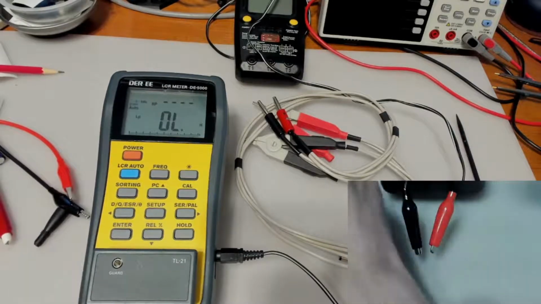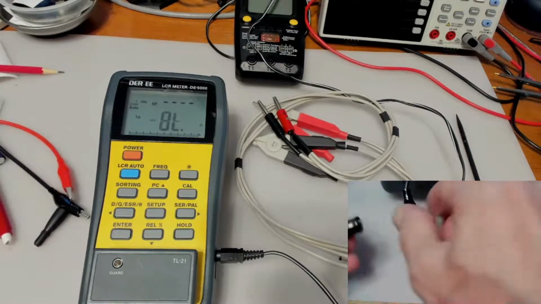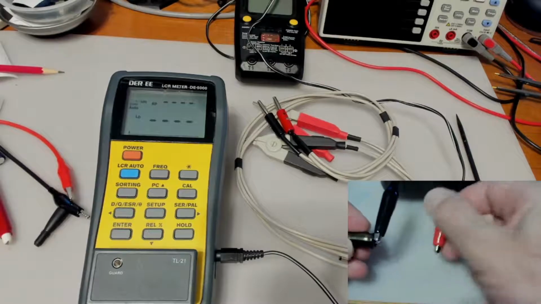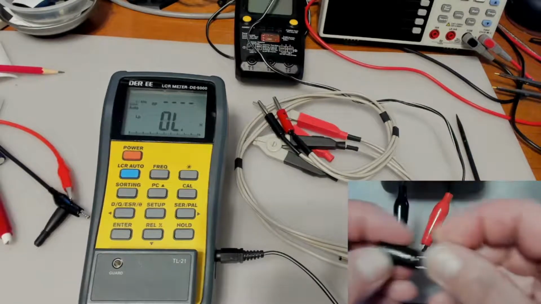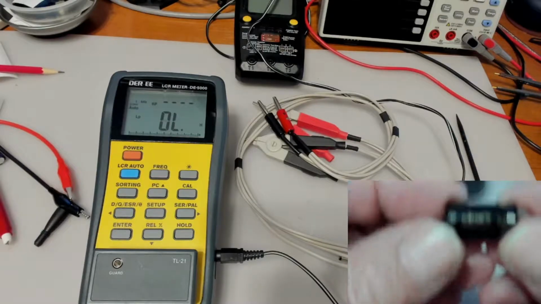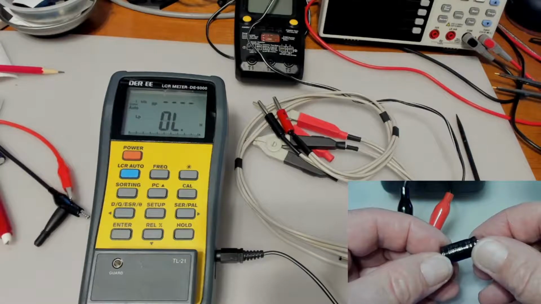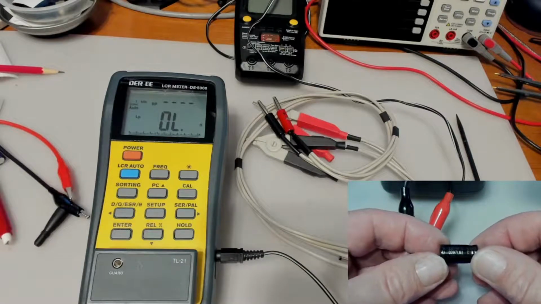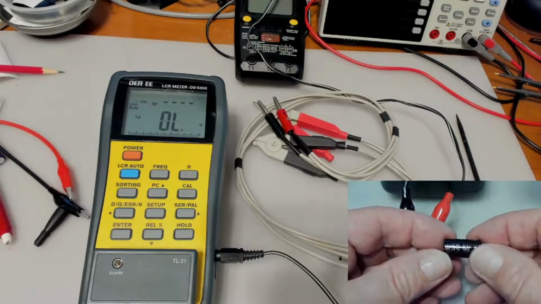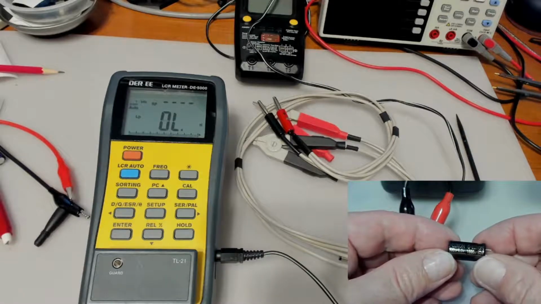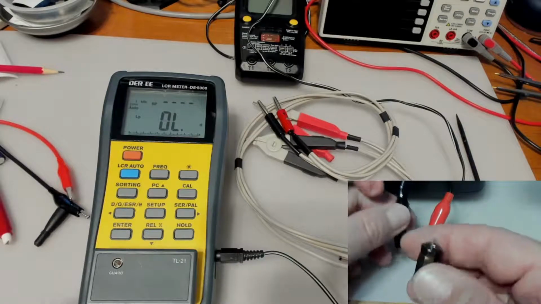So let's put our, this is the bad capacitor, which is supposed to be 1500. Don't know if that's readable or not. 1500 microfarads at 6.3 volts.